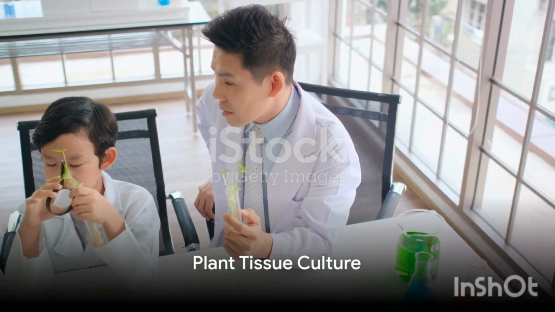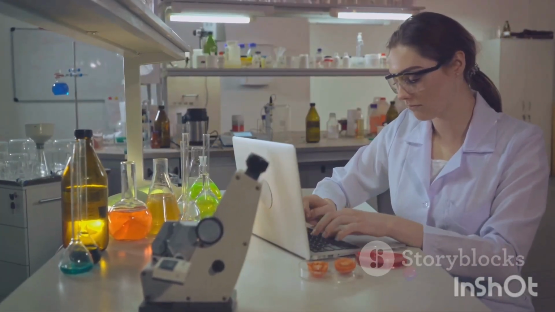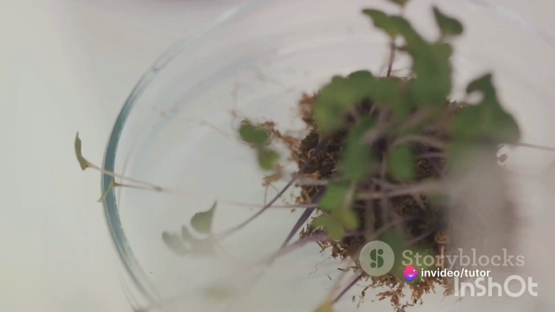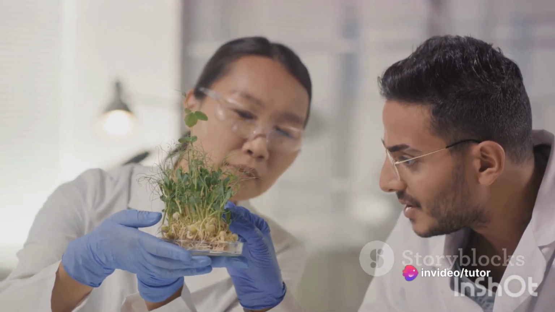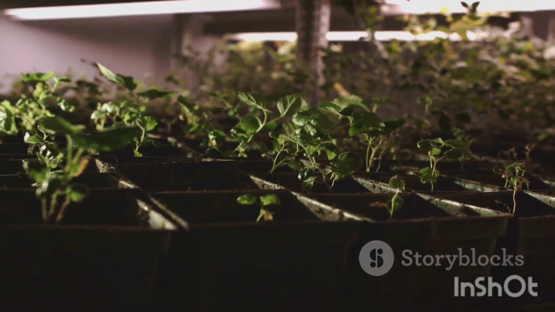Last but certainly not least, there's plant tissue culture. Here, plant cells or tissues are cultured under sterile conditions. This technique is used to propagate plants, study plant growth and development, and produce genetically identical plants. It's a bit like cloning, but for plants.